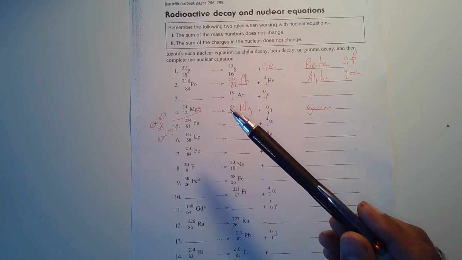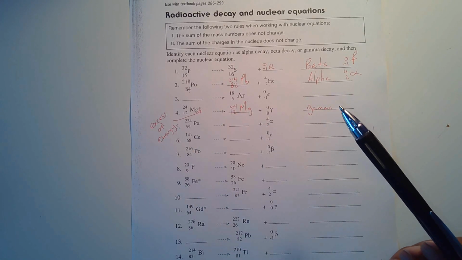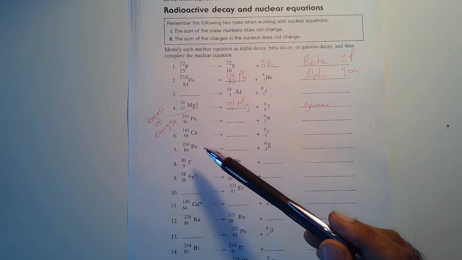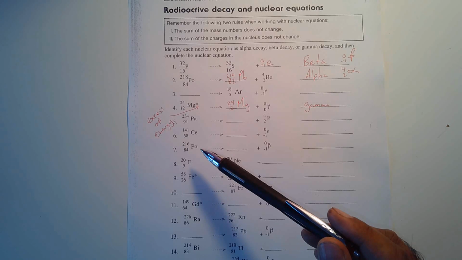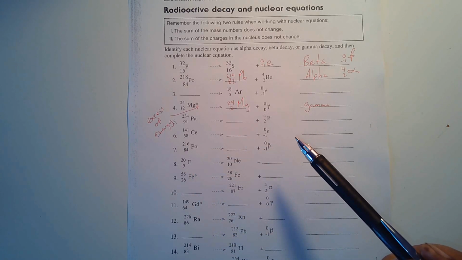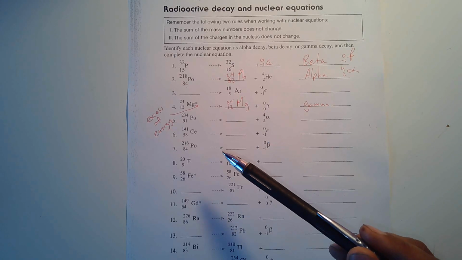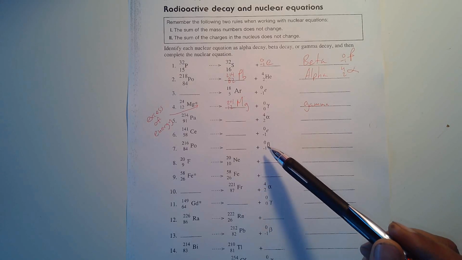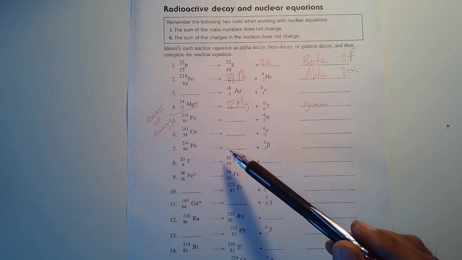So if I gave you a question, let's look at this one here, number 7. If I said Po-216 is undergoing a beta decay, you should be able to complete the remainder of the reaction, because I already told you it's a beta decay. So in this case, it's given to you. But if you know a beta decay is being produced, then right away you can figure out that this is going to be there, and then using the numbers you can figure out what's missing.